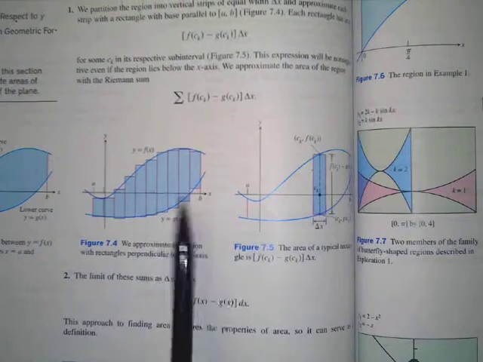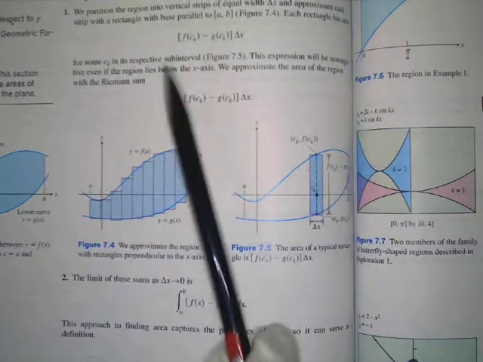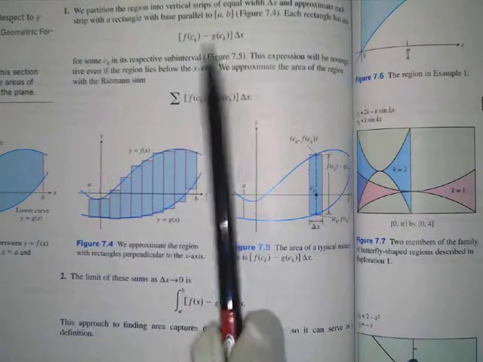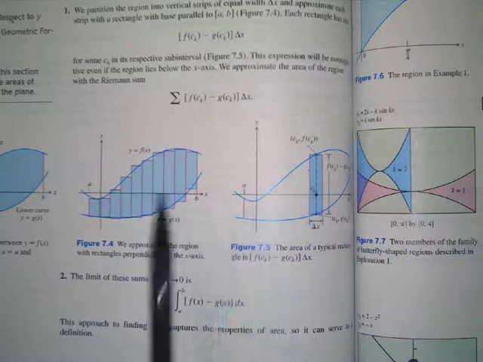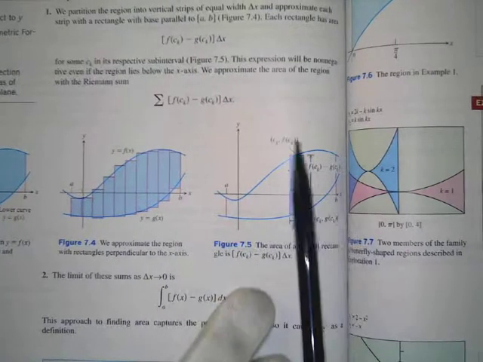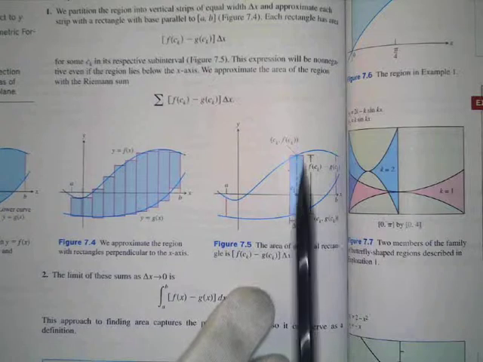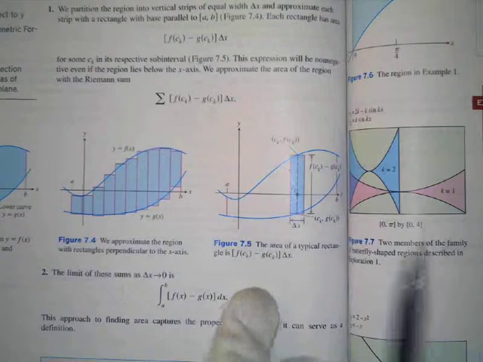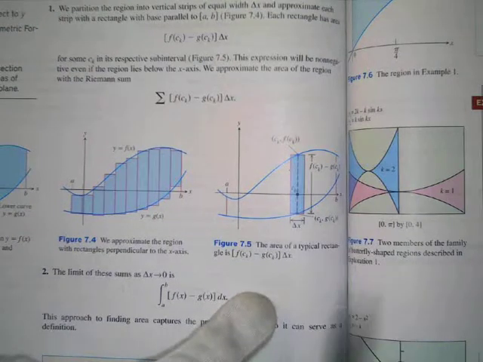So we're just summing these all up. You can see up here, this is basically the general idea. This will be f of c sub k minus g of c sub k. That's going to give us the height, and here's a typical rectangle. They have that over here, so you can look in your textbook if you can't read it. And then delta x will be the width.